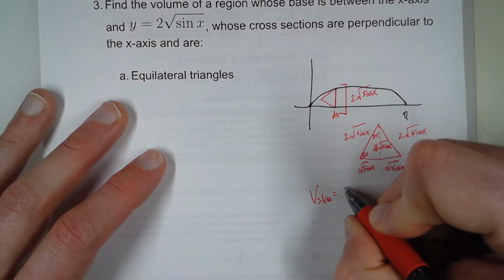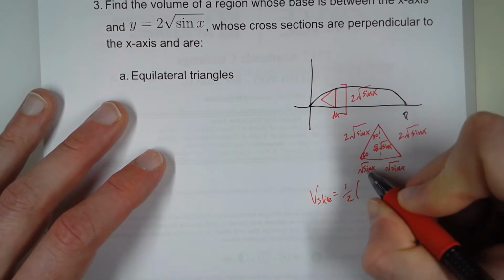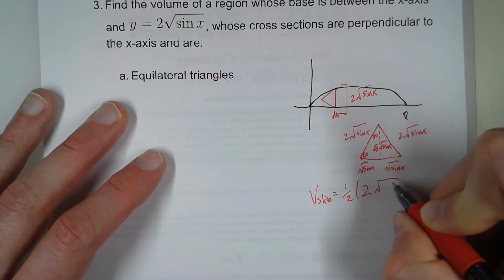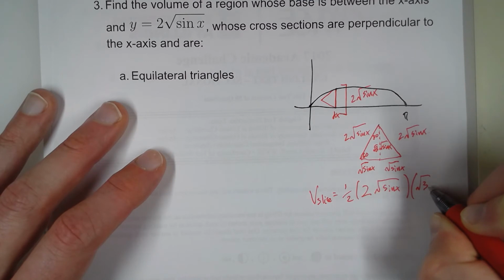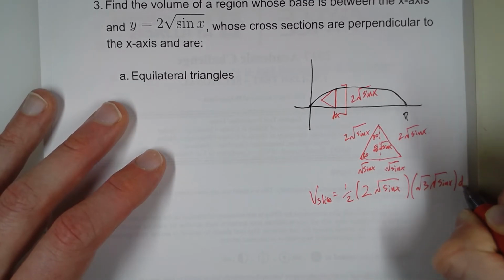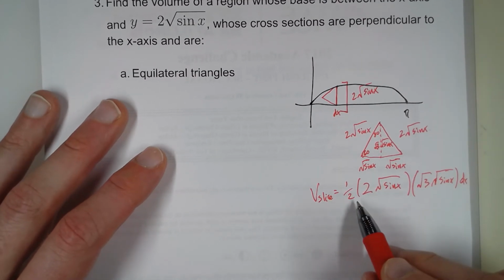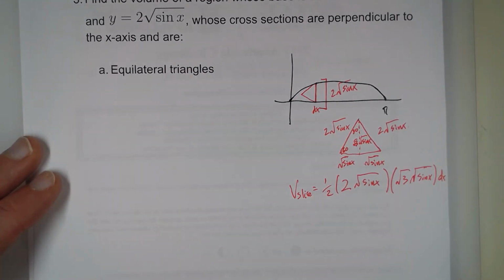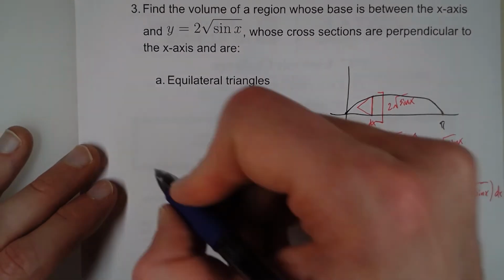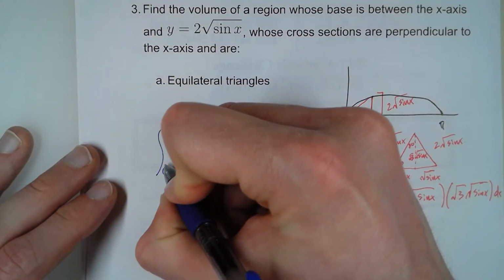So to find the volume of the slice, we have 1/2 the base. So that's 2 square root of sine x times the height, square root of 3 times the square root of sine x dx. So the 2 and the 1/2 cancel out. The square root of 3 will come out. And the square root of sine x's also cancel each other out.